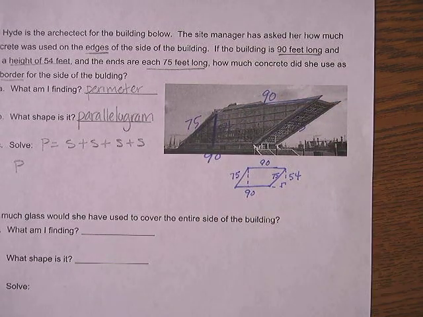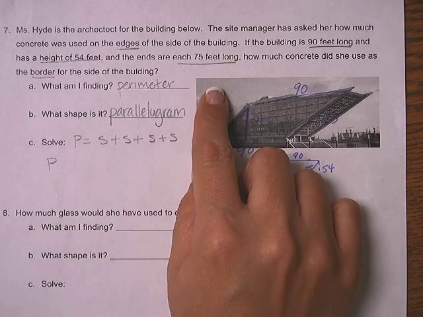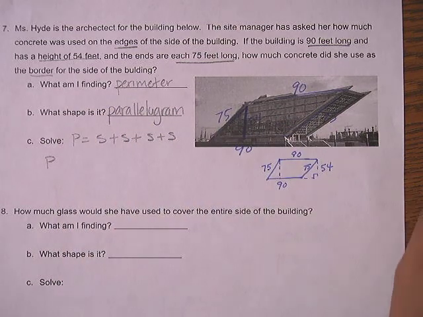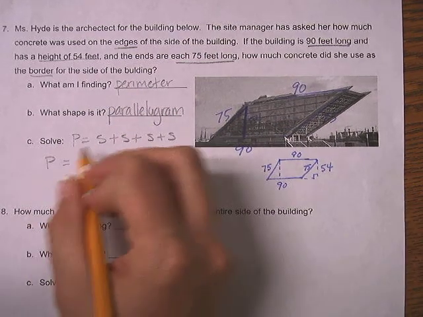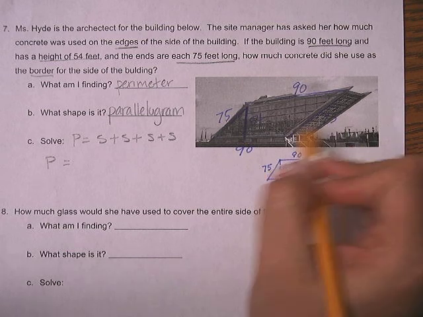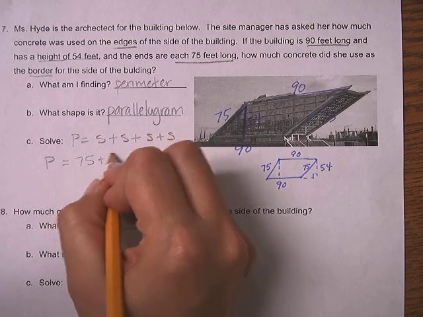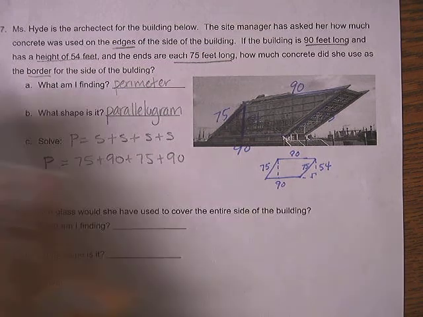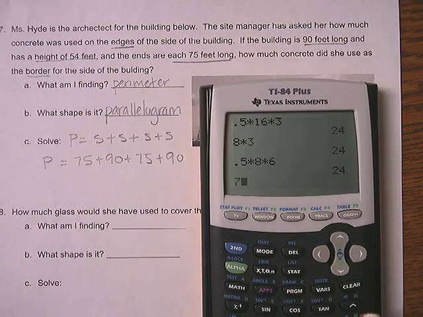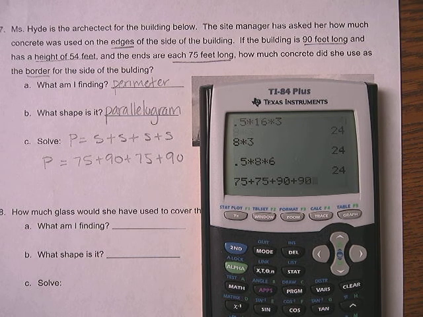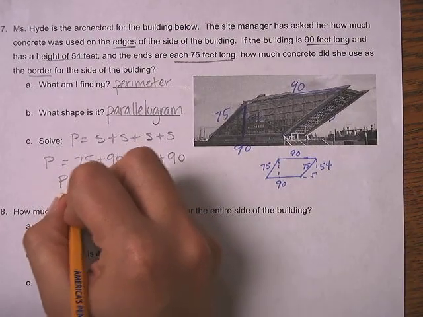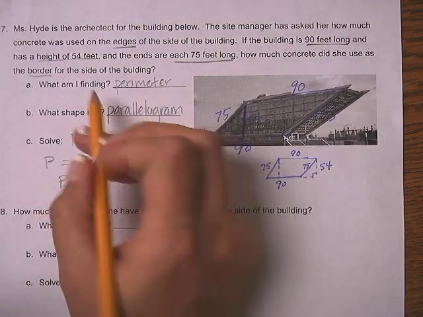Now, it tried to trick us because it's going to give us information that's extra. And this height is extra, especially for this question. All I need to do is add 75 plus 90 plus 75 plus 90. And since I have a calculator, it makes it much easier. 75 plus 75 plus 90 plus 90. And that gives me 330. Perimeter is 330, and my units are feet.